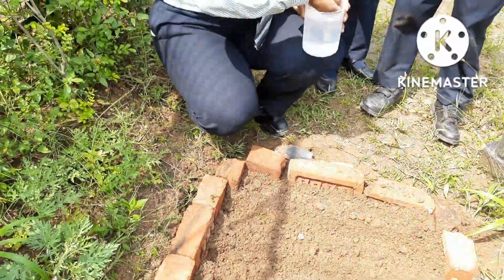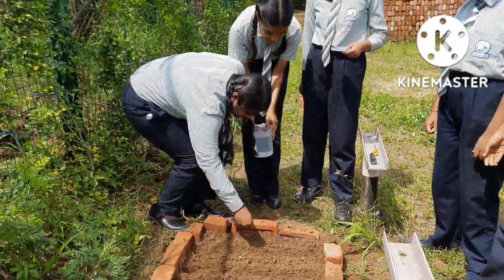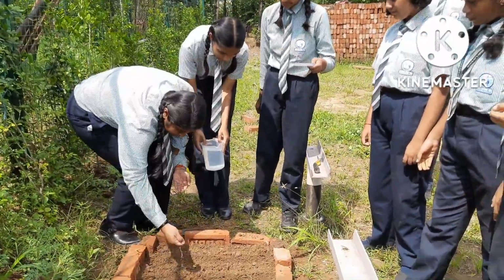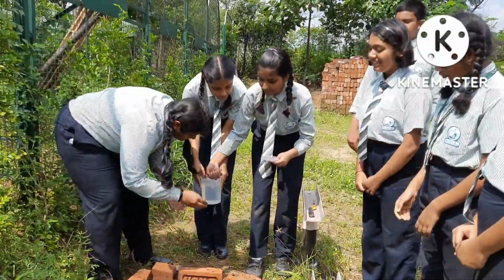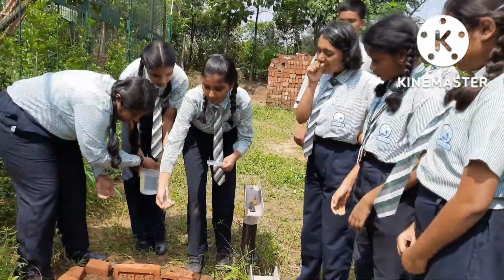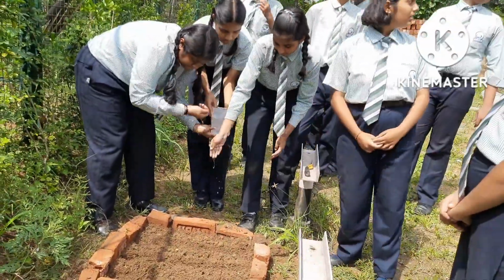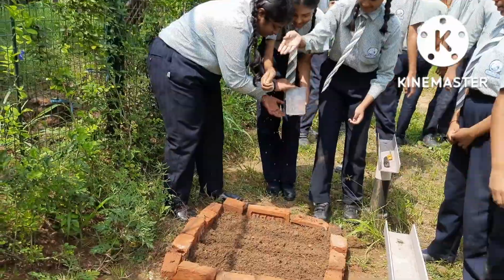The source of water for irrigation could be rainfall, wells, tube wells, canals, lakes, rivers, etc. There are various traditional and modern methods of irrigation. So, after sowing of the seeds, it is very important to water them properly.